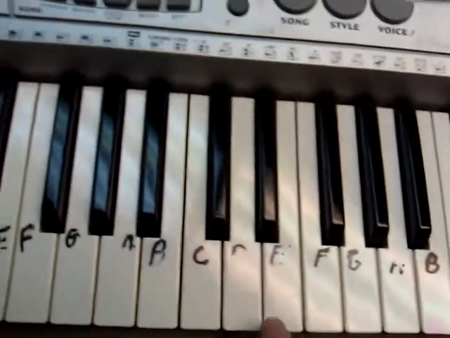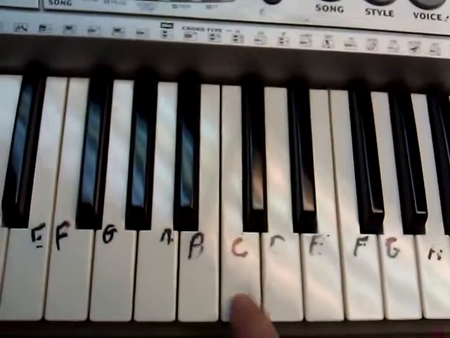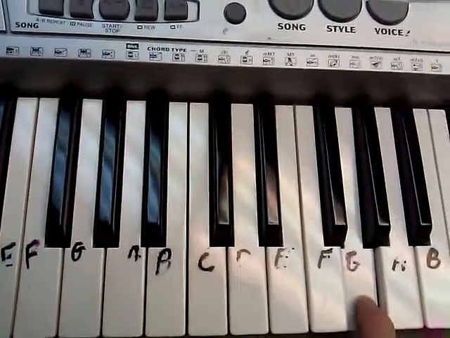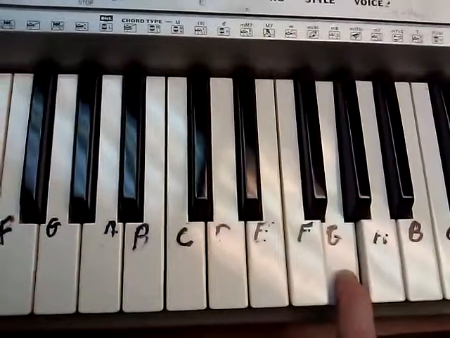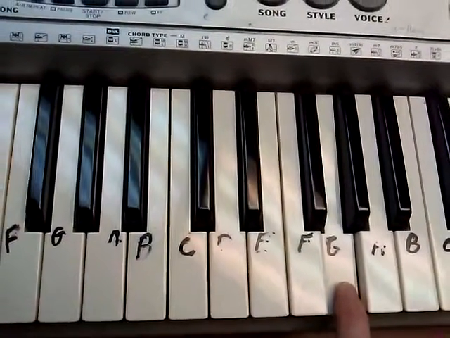Okay, so your 1, 4, and 5 triads, the major triads, again, were C, F, and G. Those are called your primary triads, okay? Your primary chords in the key of C.